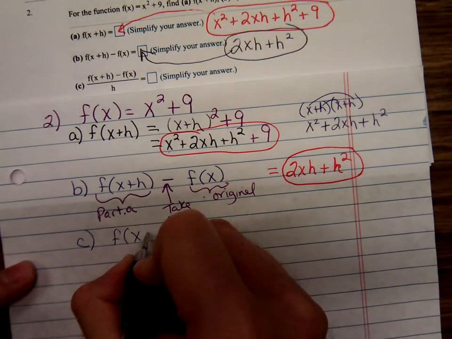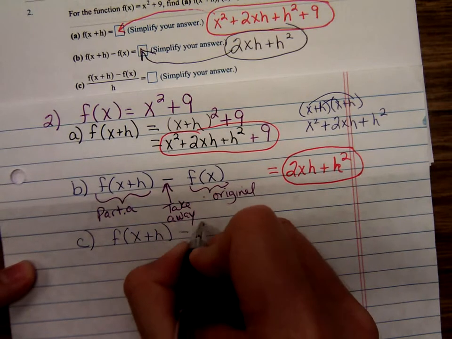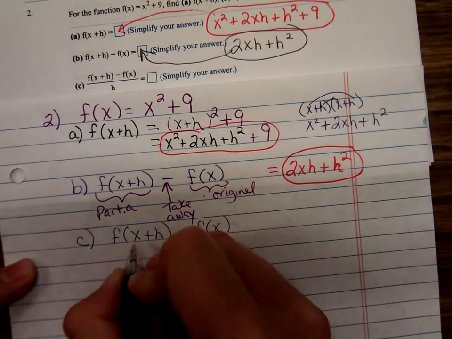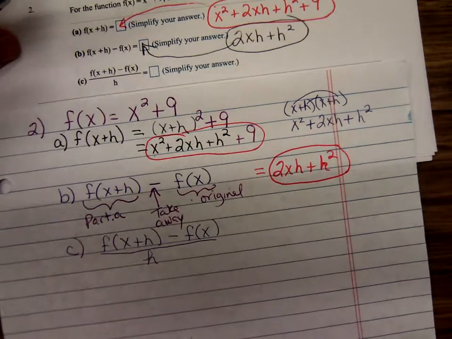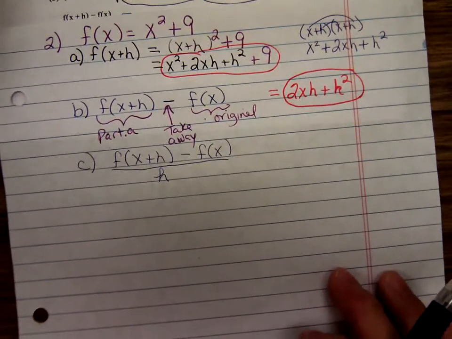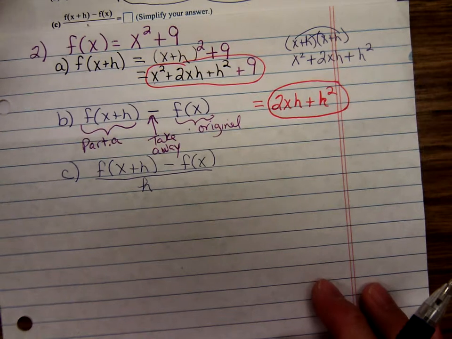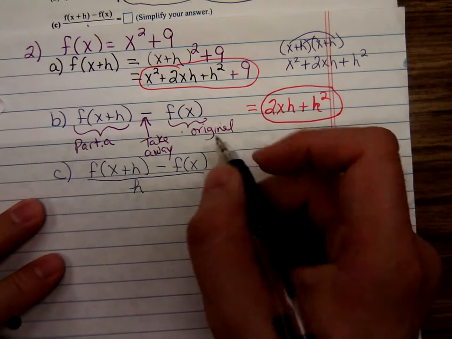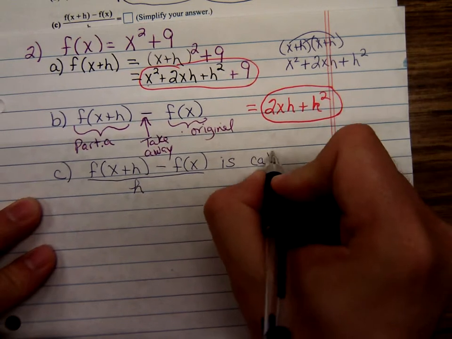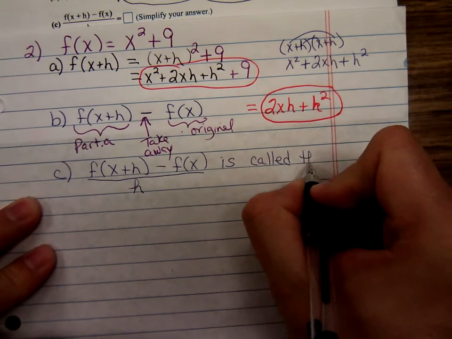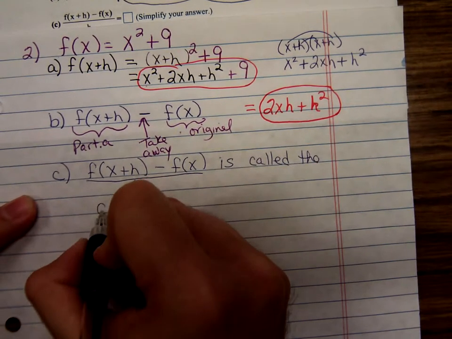This strange looking fraction, f of x plus h minus f of x all over h, any first semester calculus student worth their salt can tell you that's an integral part of the definition of the derivative. It's called the difference quotient, and that's the DQ part of the assignment.